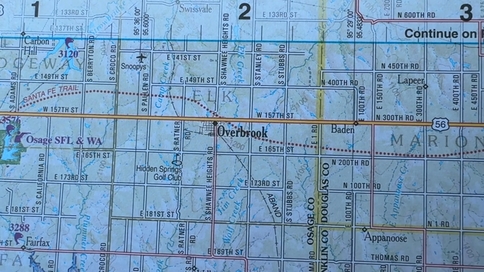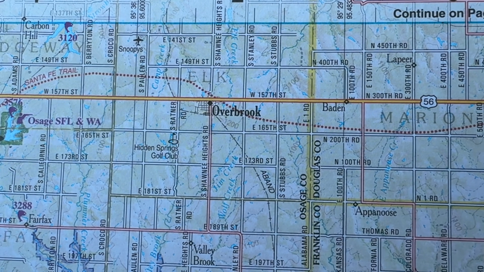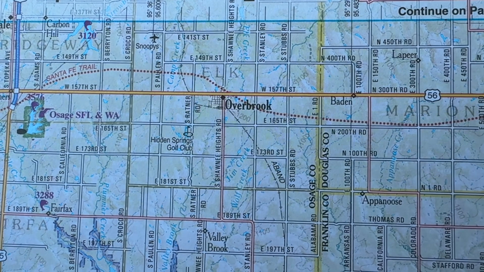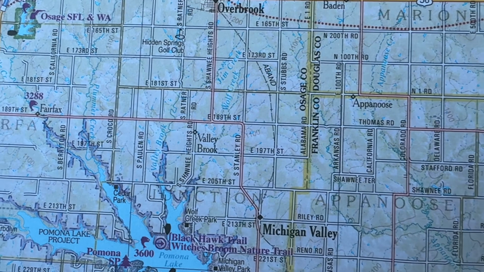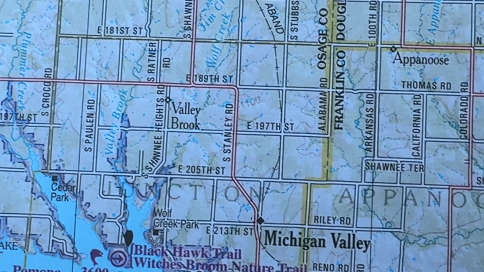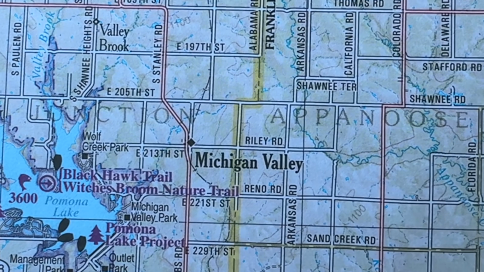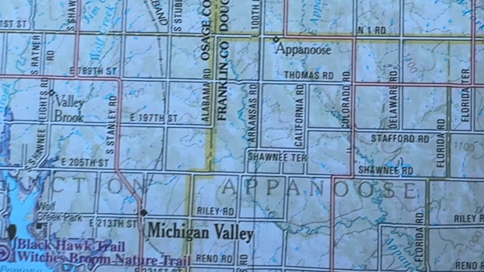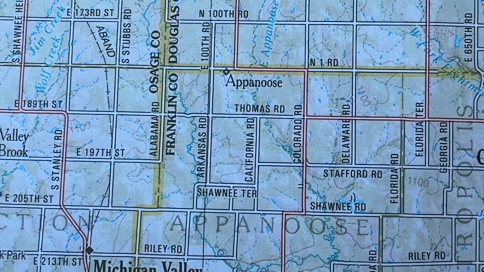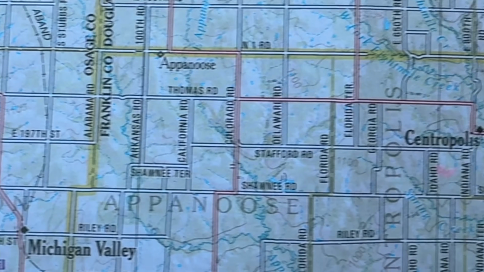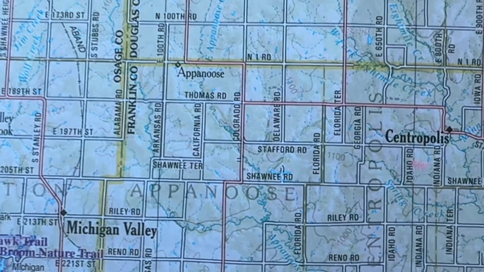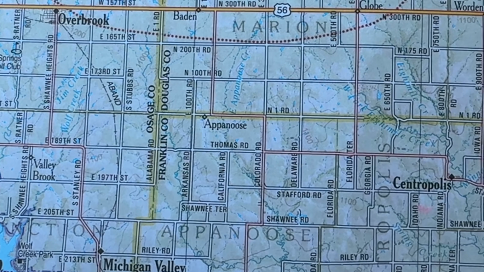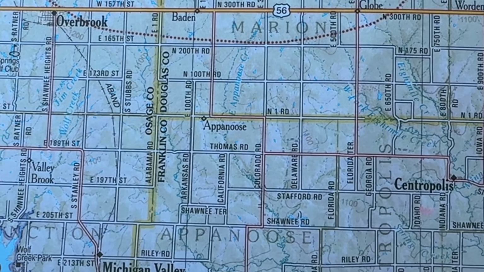So we'll head south, and Overbrook, I'm pretty sure, is an incorporated town, so we're going to just pass through that. There's a few dots here. So let's go check out Valley Brook and Michigan Valley, which I looked up as unincorporated. And then we'll go back up to Appanoose. I really don't know how to say that. And then we'll go over to Centropolis, which I know is unincorporated as well. So that'll be our next four ghost towns or unincorporated places.